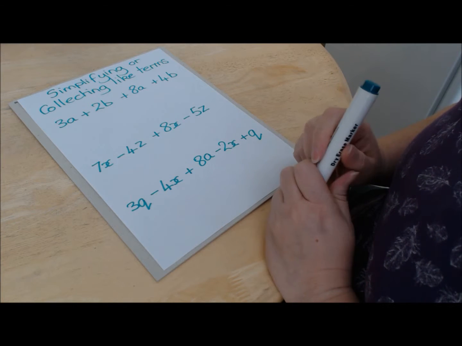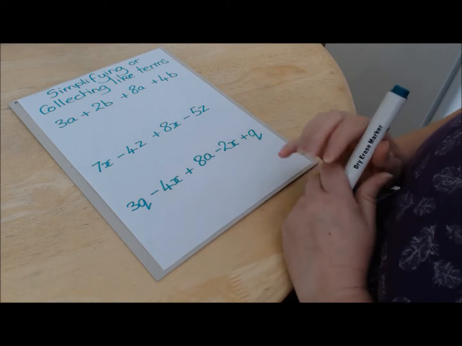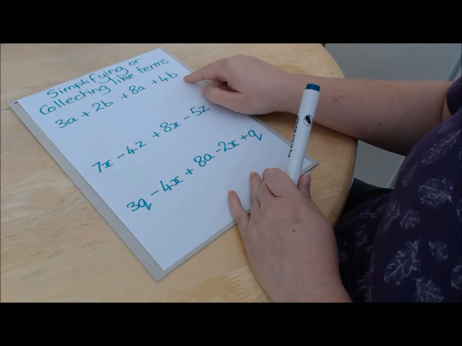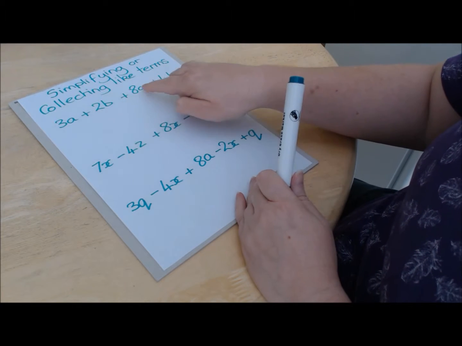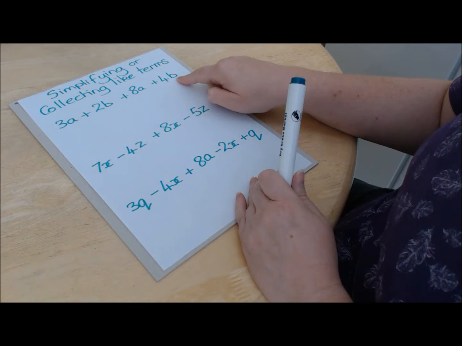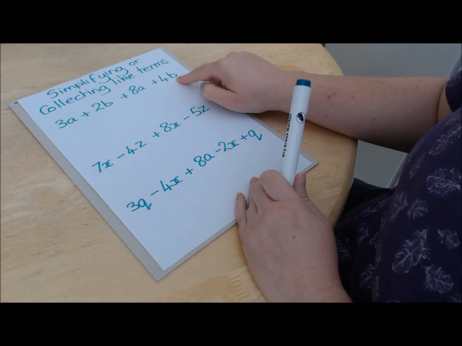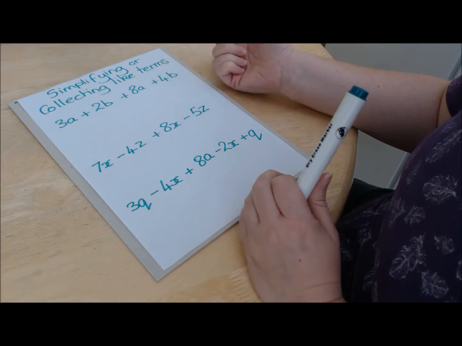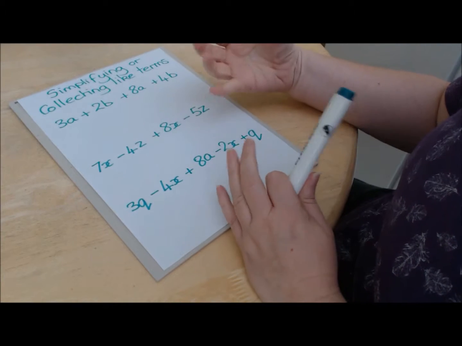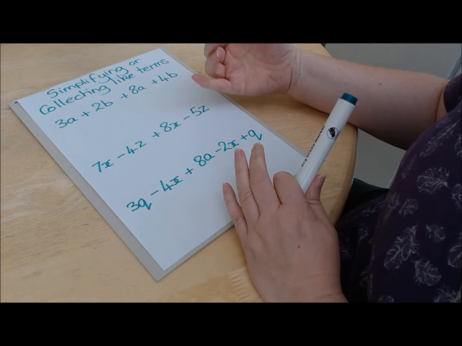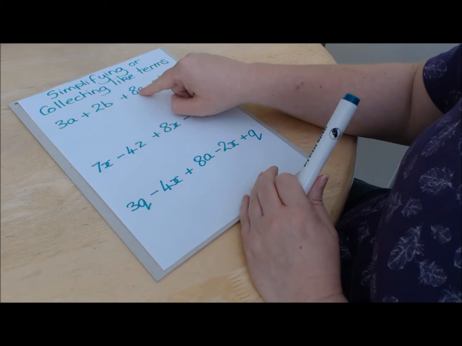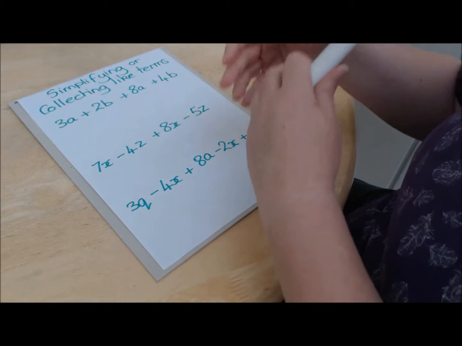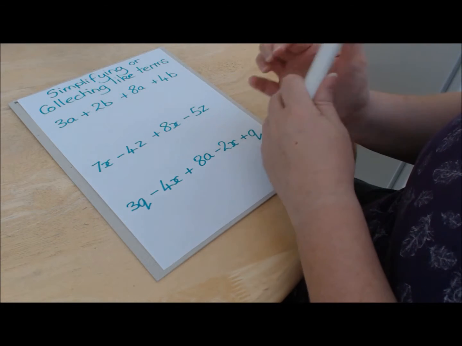How to simplify or collect like terms. So we've got a set of terms here, so each one of these is a different term. And what we've basically got to do is try and make this neater and tidier, if you like. That's what we mean by simplifying. And it's literally a sorting exercise. So we want to put all the A's with the other A's and all the B's with the other B's, and we want to know how many of each type we have.